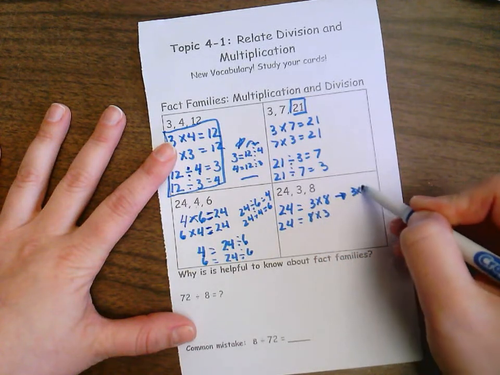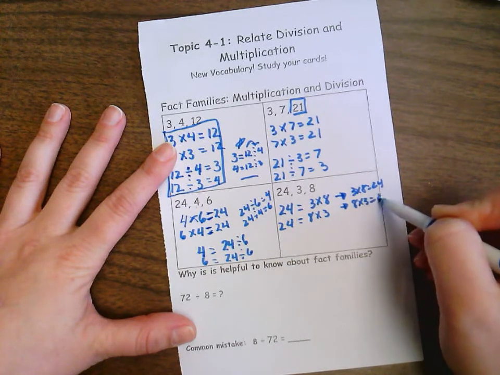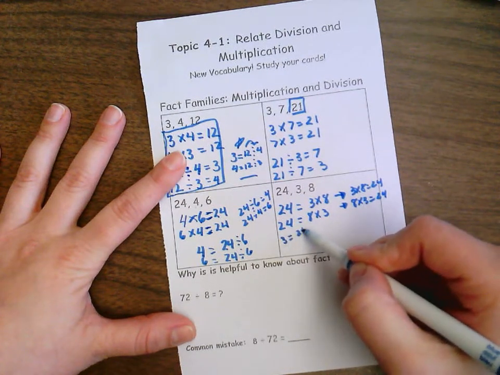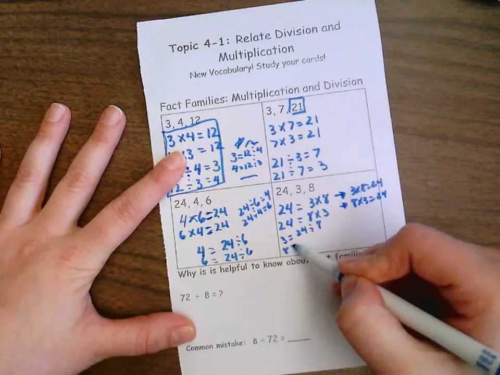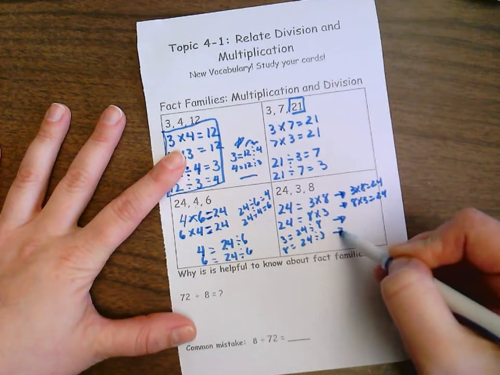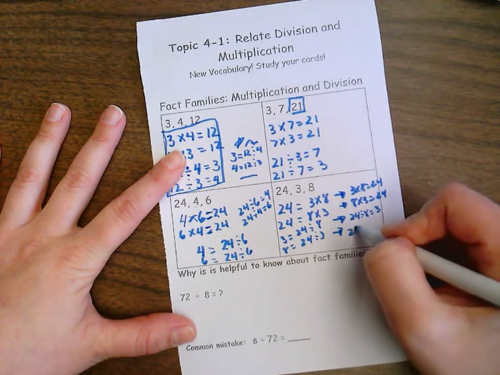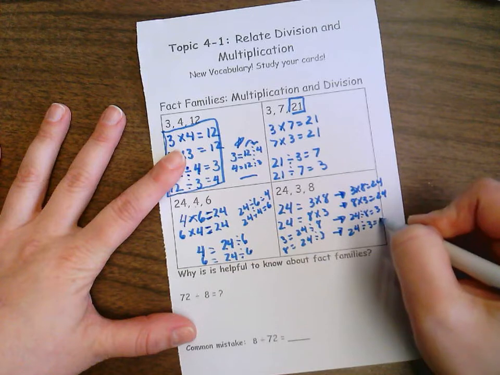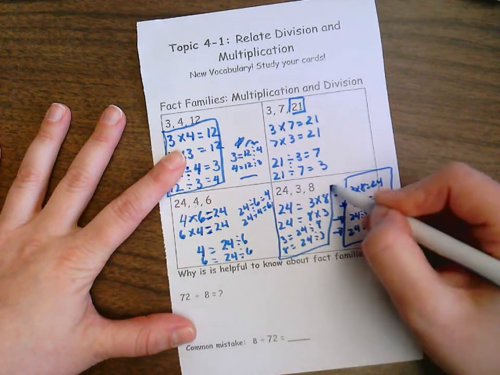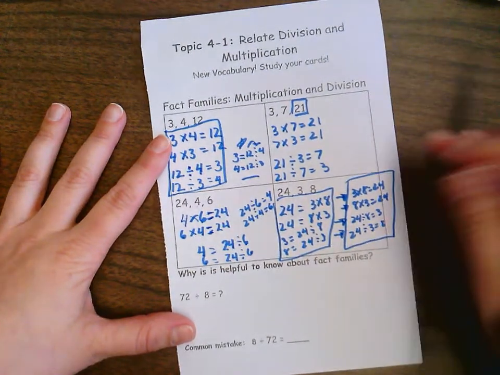Either way you write it would be fine. And then down here I can say 3 equals 24 divided by 8, or 8 equals 24 divided by 3, or we could write it 24 divided by 8 equals 3, and 24 divided by 3 equals 8. Any combination of these would give us our 4 equations for our fact family, so as long as we have 2 multiplication and 2 division equations.